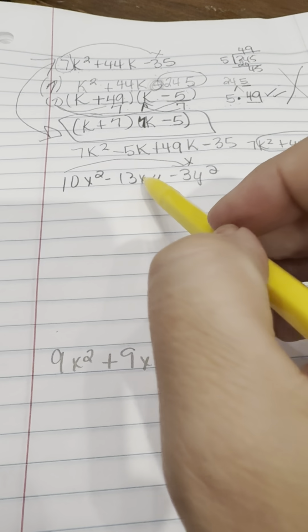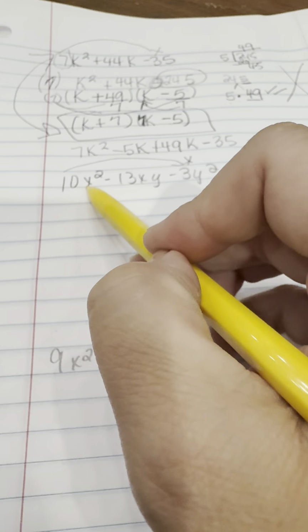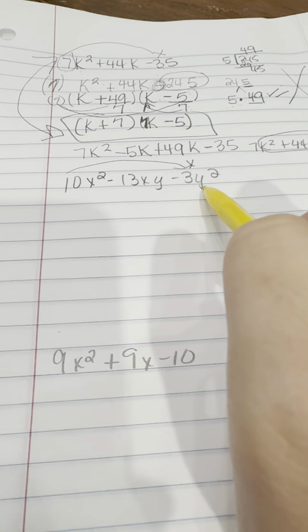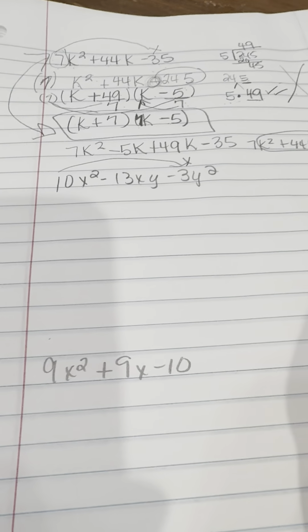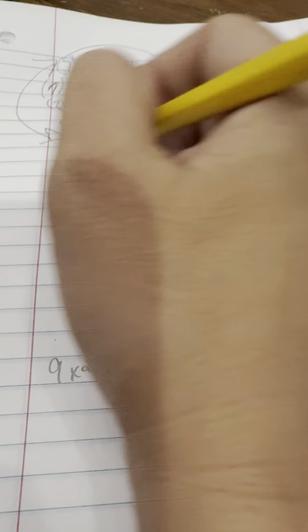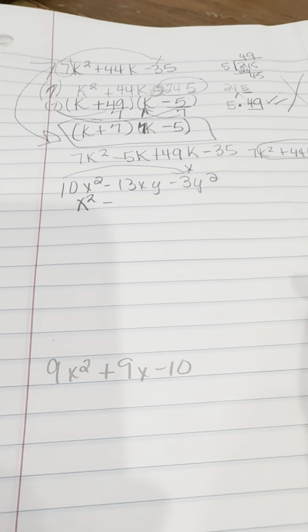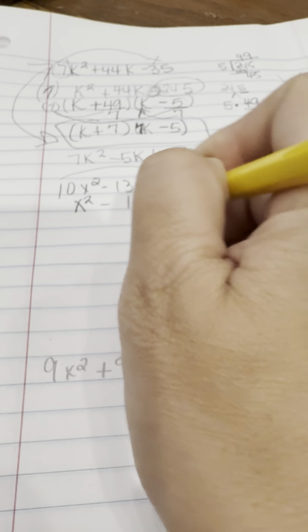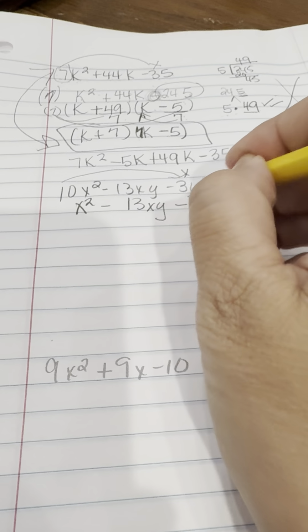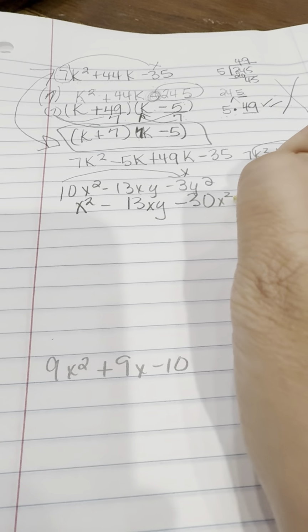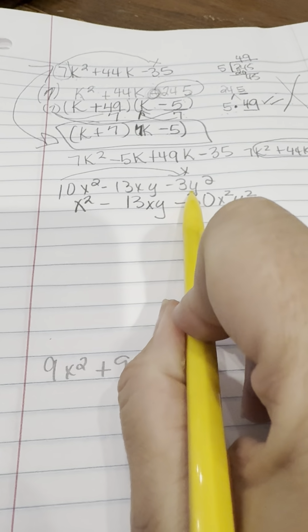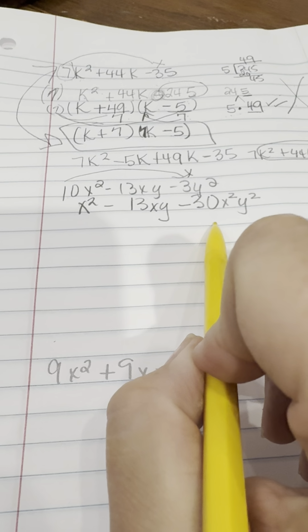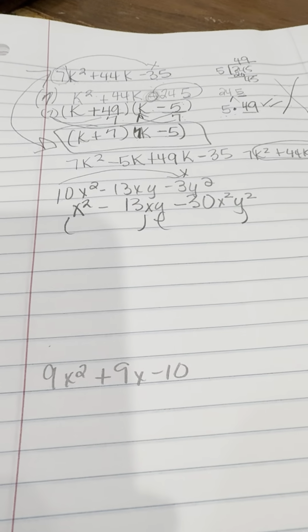Right now, we got a whole lot going on here. We got x squared, we got xy, we got y squared. Okay, doesn't matter. We're going to complete this the same exact way, factoring everything out. So now I'm going to have x squared minus 13xy minus 30x squared y squared. And that's because 10x squared times negative 3y squared is going to give me that. Okay? And again, I'm going to factor.